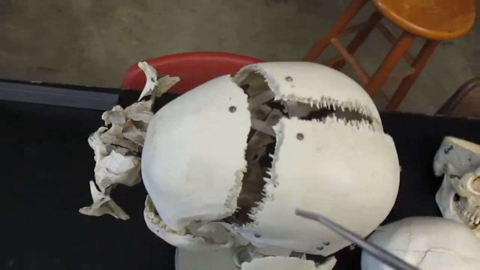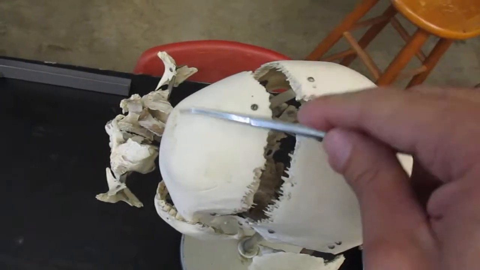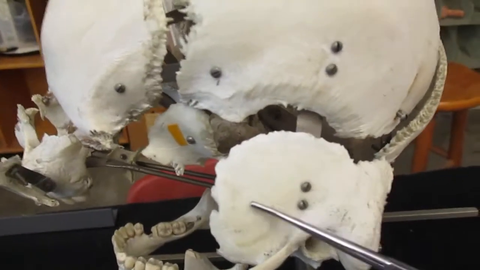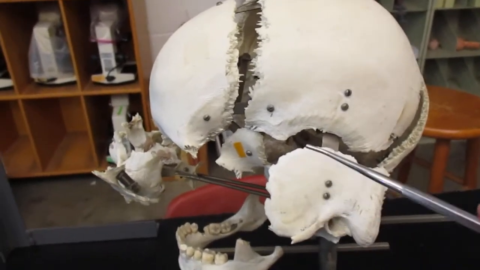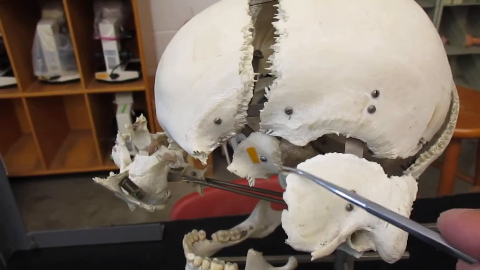And let me show you this on the exploded skull. So the exploded skull, you can see the frontal bone, parietal bones, and then the occipital bone here. This is the temporal bone here. Squamous suture right here.